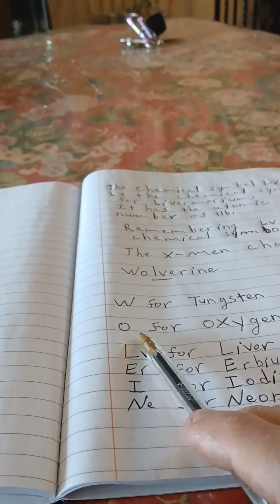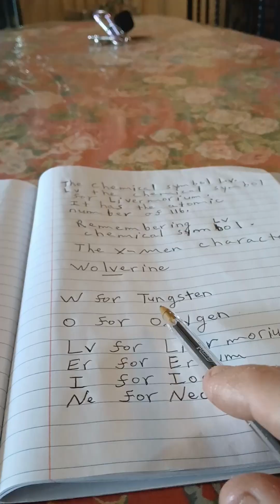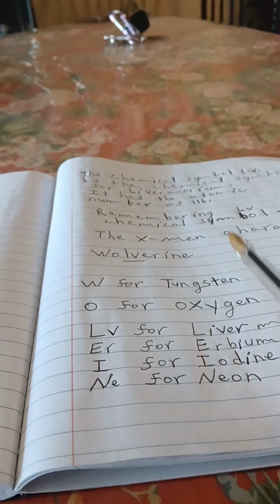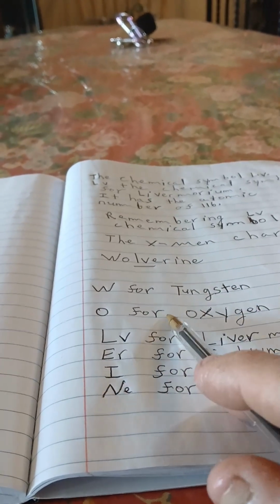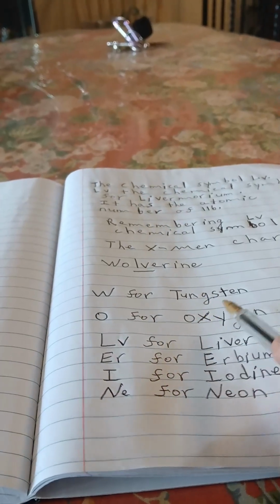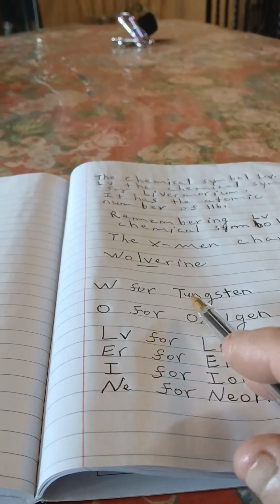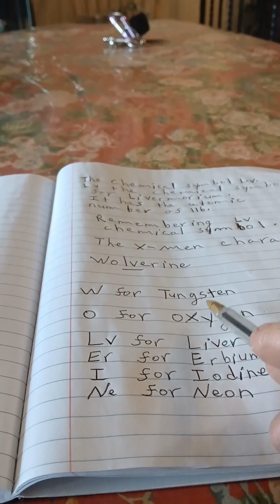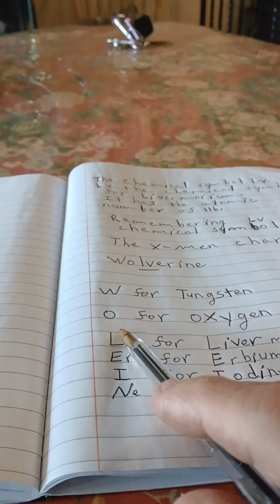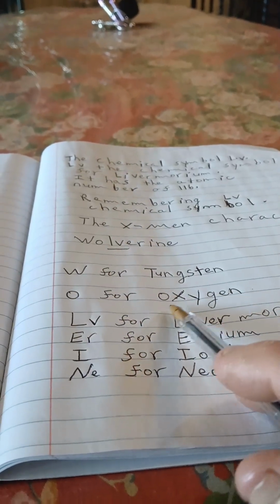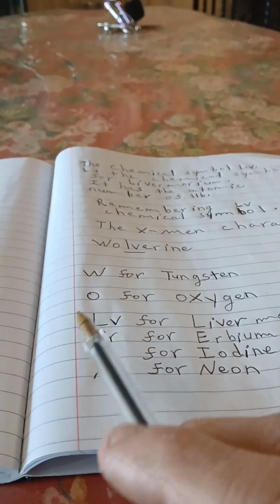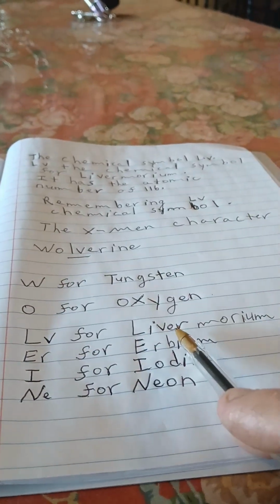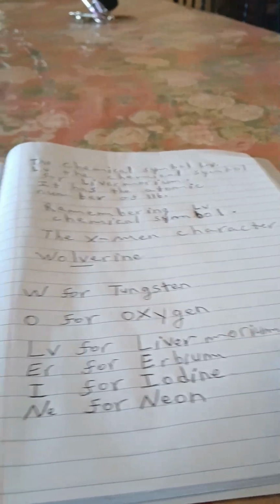Then you got O for oxygen right here. First of all, let me spell tungsten for you. For some of you who don't know how to pronounce tungsten, okay? Then you got capital O for oxygen. Now we come to capital L and a small v for Livermorium. That's what we're looking for.